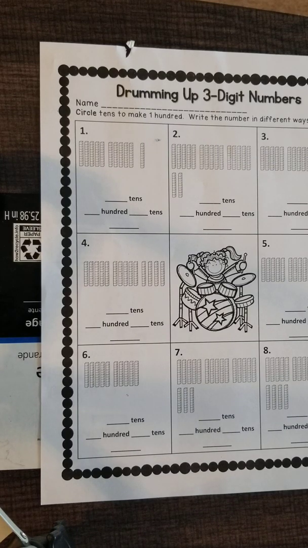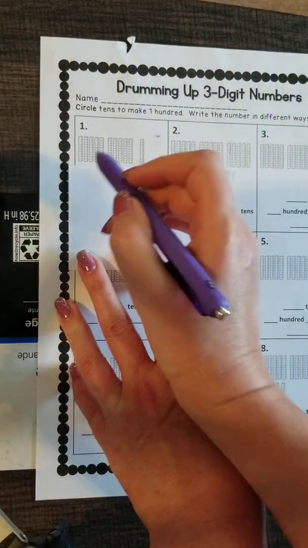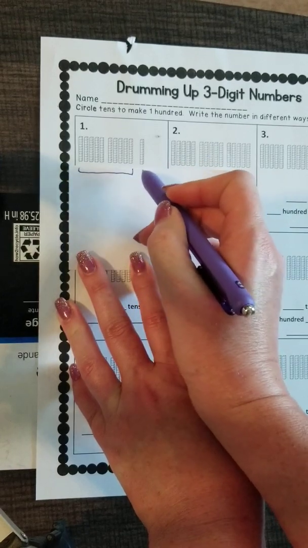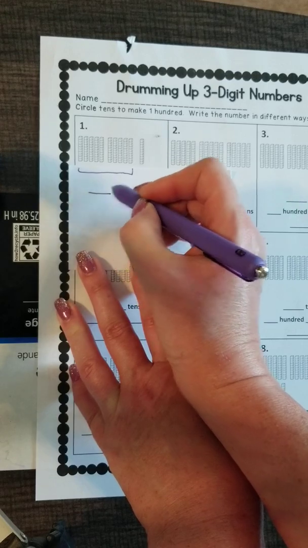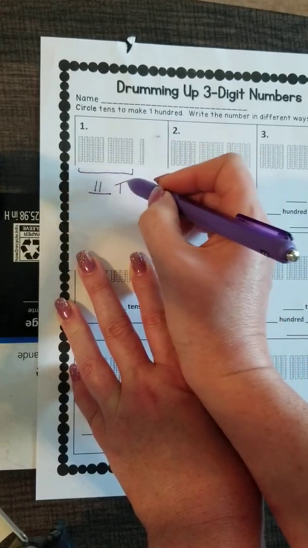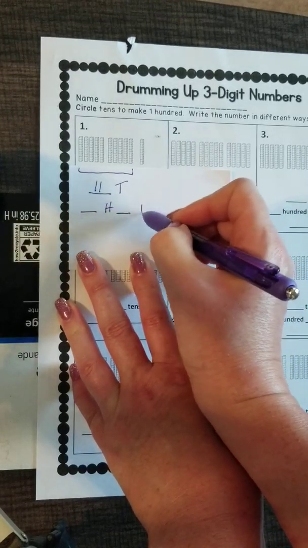So for number 1, just like we've been doing, I have 5 and 5, that's 10 tens. And then I have the 1 left over. So my number of tens, I have 10 plus 1, that'd be 11 tens. How many hundreds and how many tens is that?